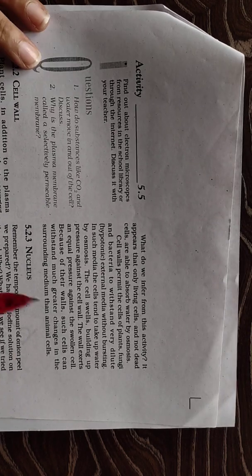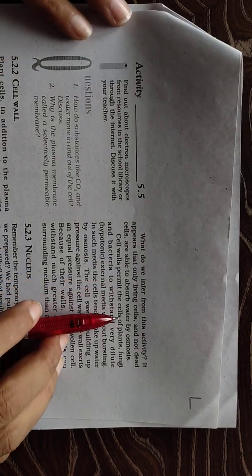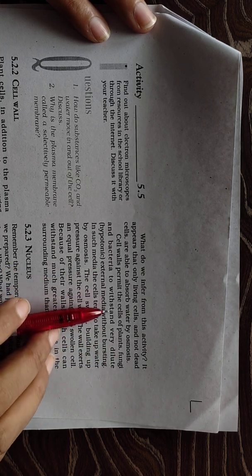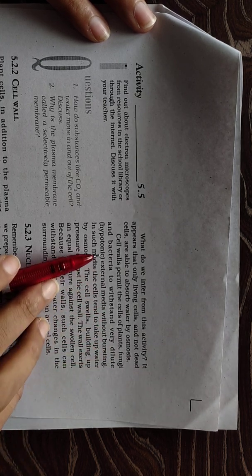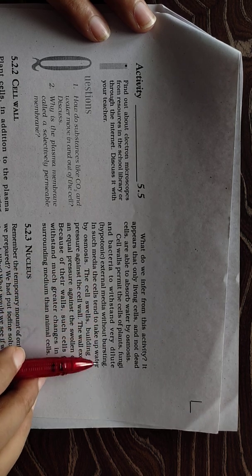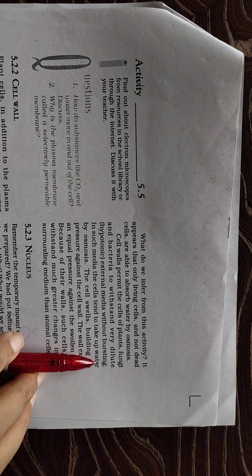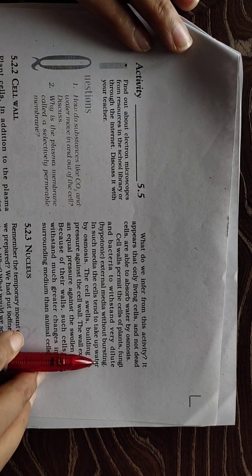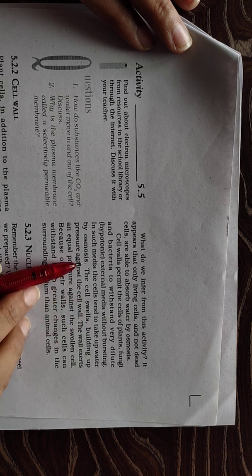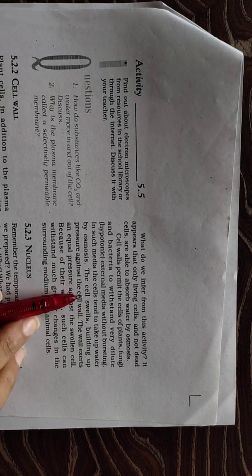Now, cell walls permit the cells of plants, fungi and bacteria to withstand very dilute, meaning hypotonic, external media without bursting, right? So what happens is, due to osmosis, the cell will take up water and start swelling up.